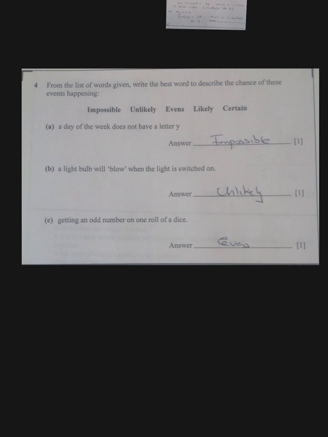Question 4 is a probability question. Again, I want to reiterate, the only time we use these words for probability is if they give it to us. Any other probability type of question must be a fraction answer, or a decimal answer. Absolutely, we do not use these unless they give it to us. So the first one is obviously impossible, the second one is unlikely, and the third one is evens because there's 3 odd numbers and 3 even numbers.